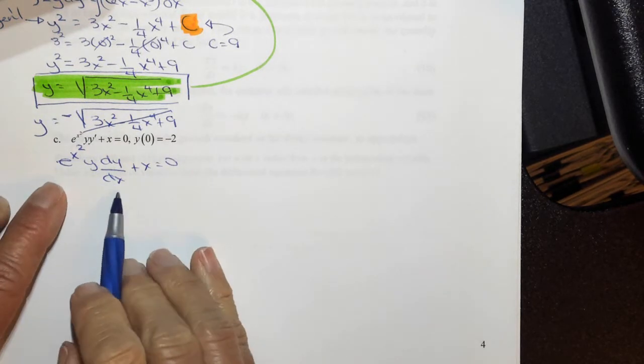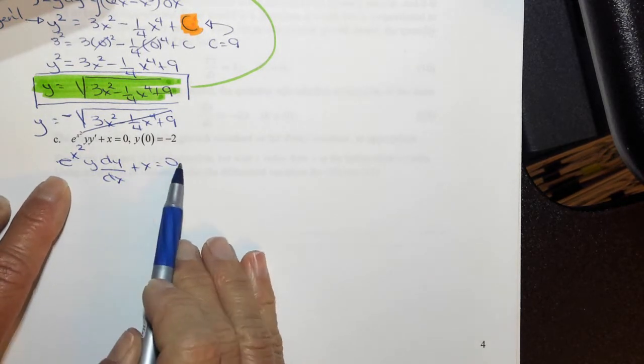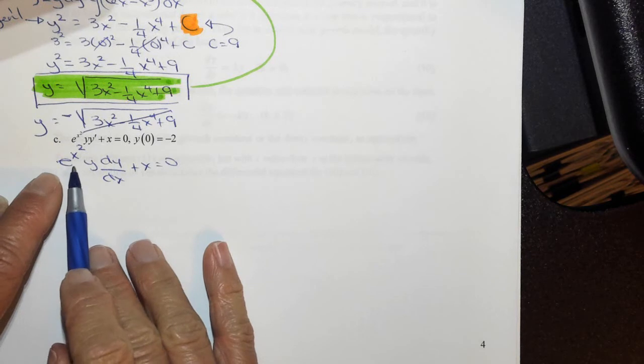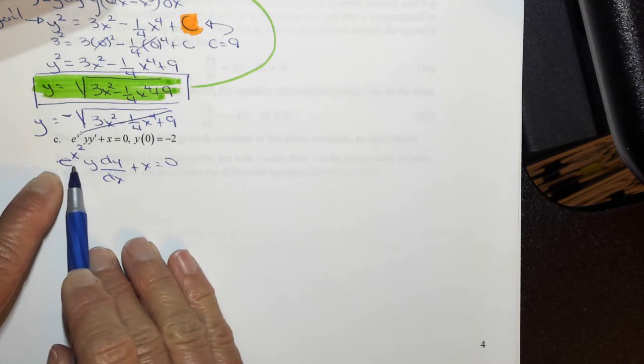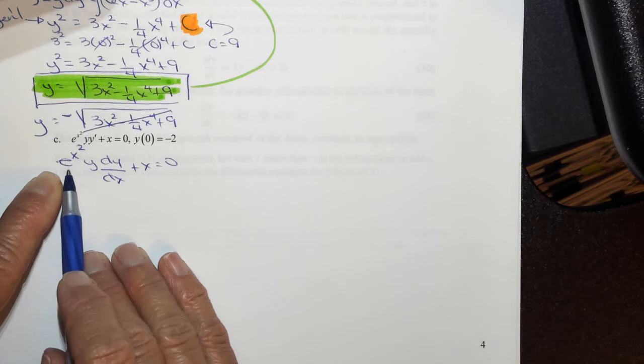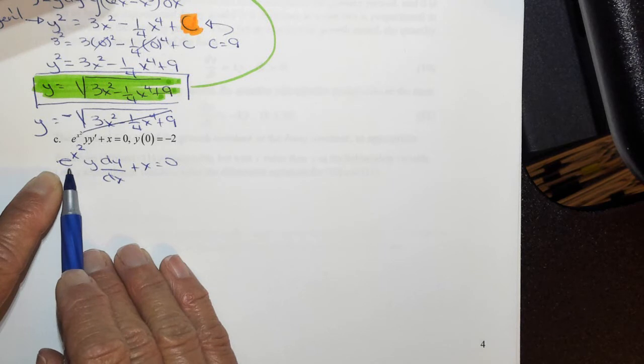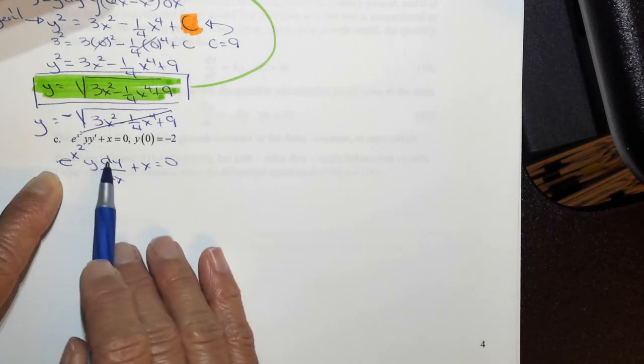So now I need to separate the variables, which means I need to subtract x. When I divide by this e, you need to rewrite this as a negative exponent. You never want anything in the bottom, especially with variables, in the separation of variables. And this I don't need to move at all.